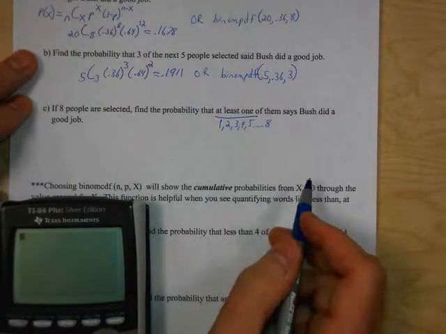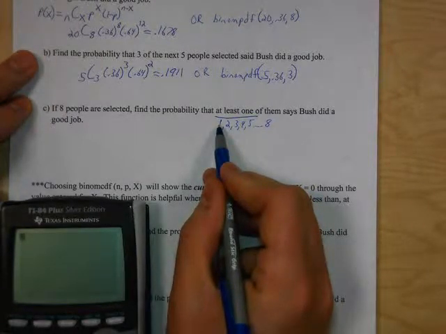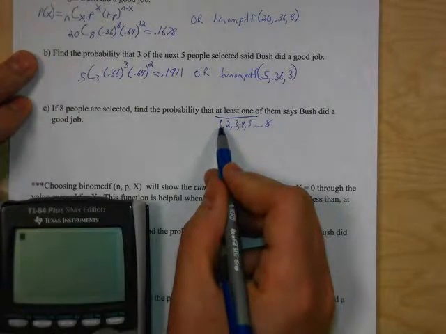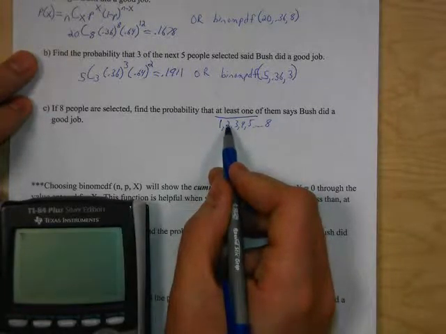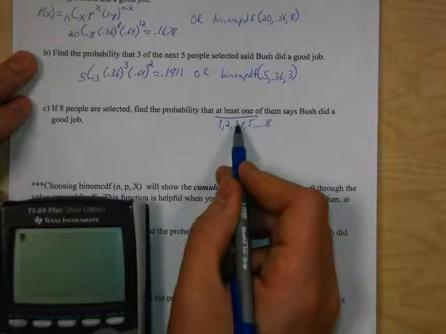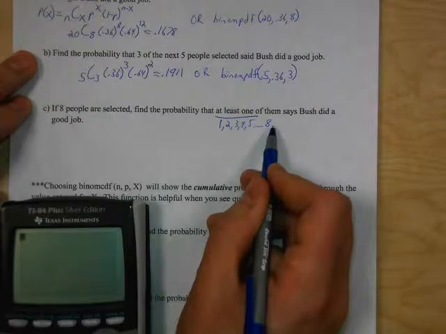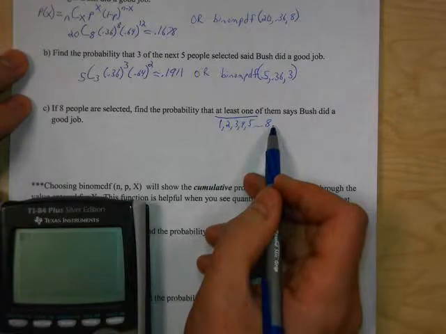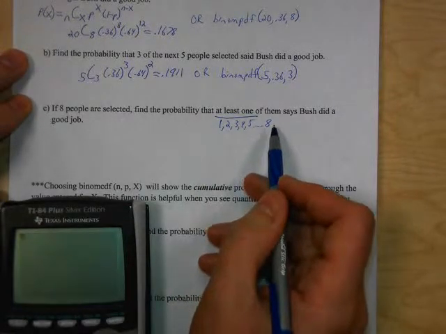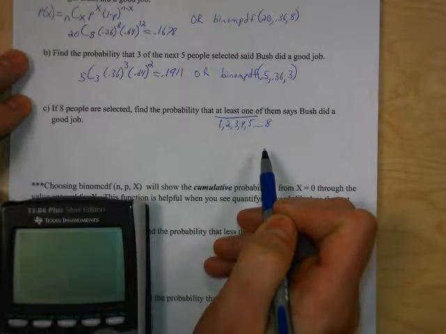So if we wanted to, we could do 8C1 and then 0.36 to the first times 0.64 to the seventh. Find an answer for that and then add 8C2, 0.36 to the second, 0.64 to the sixth, plus 8C3, blah, blah, blah. That's going to be a lot of work to do. So what we look at is at least 1 could have been 1 all the way up through 8. The only other possibility is the complement, which would be exactly 0 said he did a good job.